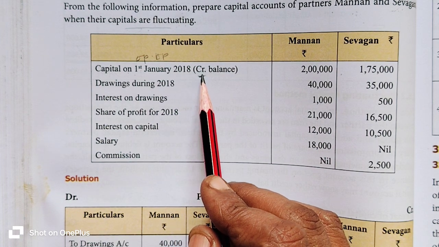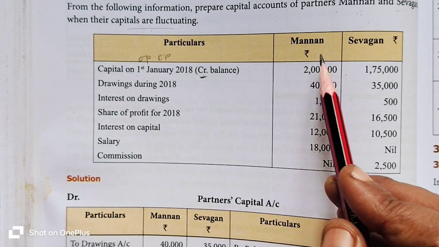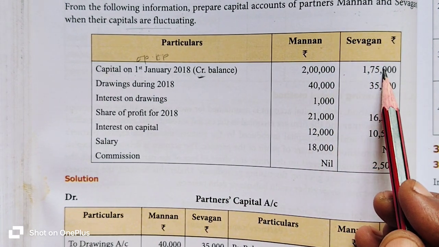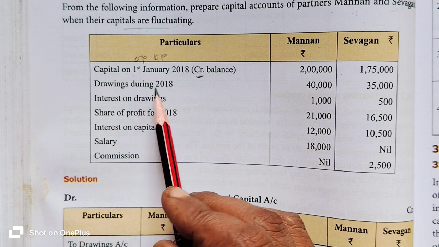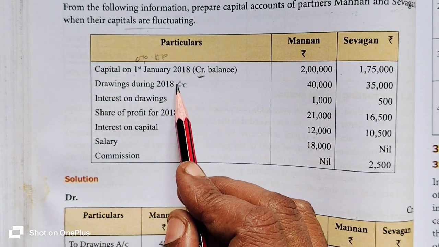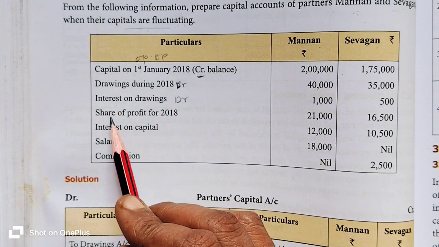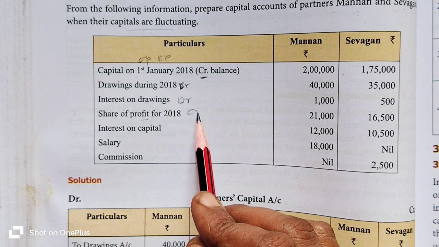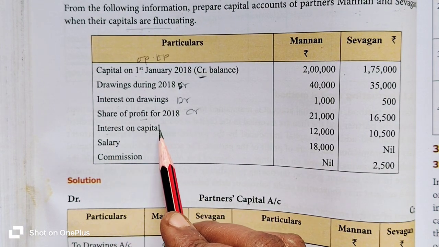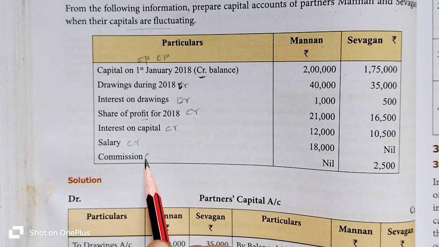It is to be recorded on credit side. By balance brought down, Mannan 2 lakhs and Sevagan 1,75,000. And drawings during the year will appear on debit side. Interest on drawings is also debit side. Share of profit goes to credit side. Interest on capital goes to credit side, and salary credit side, and commission credit side.